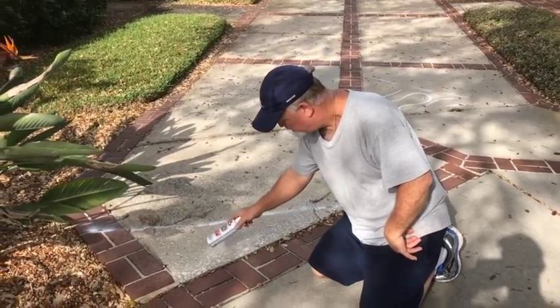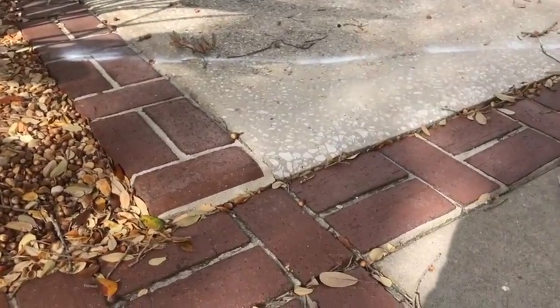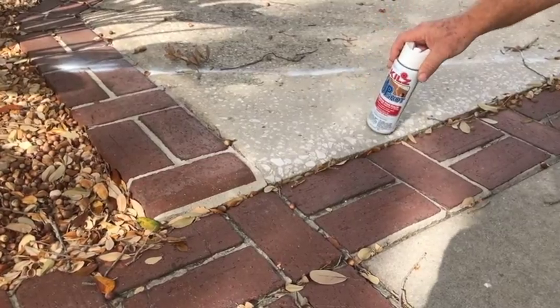What they did was, if you zoom in here, Nate, they ground this down just a little bit just to take the edge off it, but this is still a trip and fall hazard.